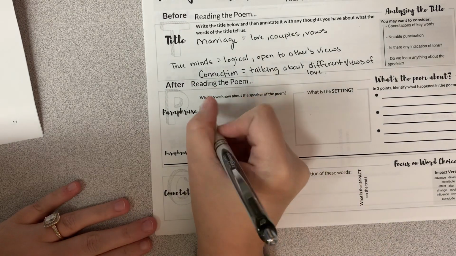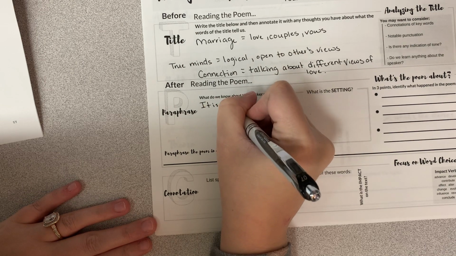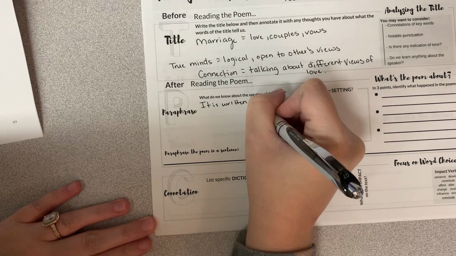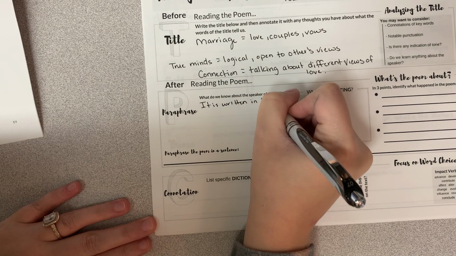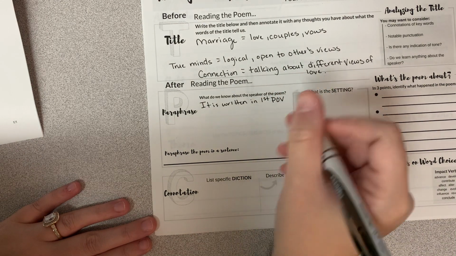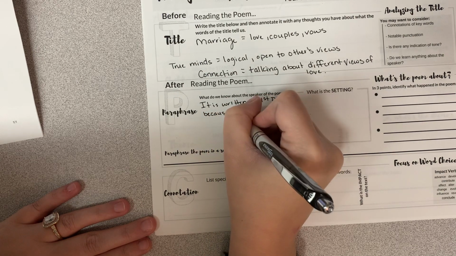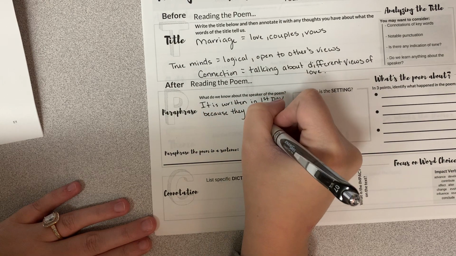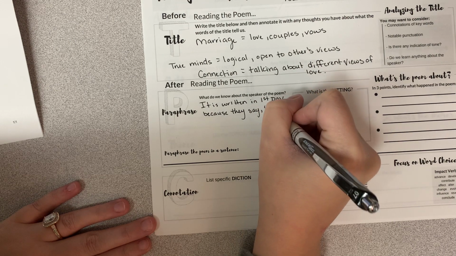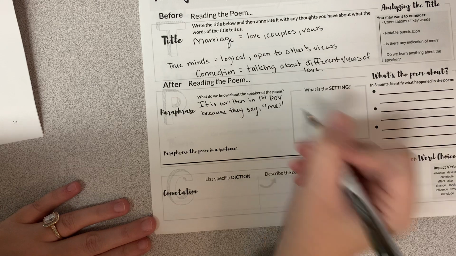We know that it is written in first person point of view, because they say me, okay?